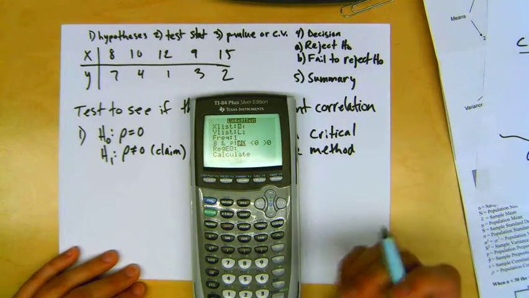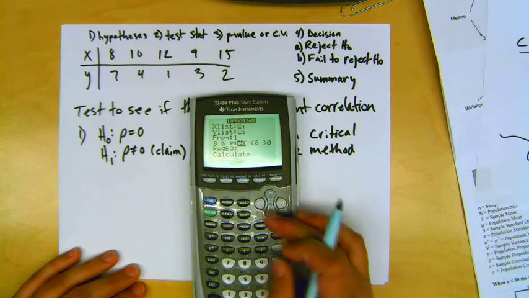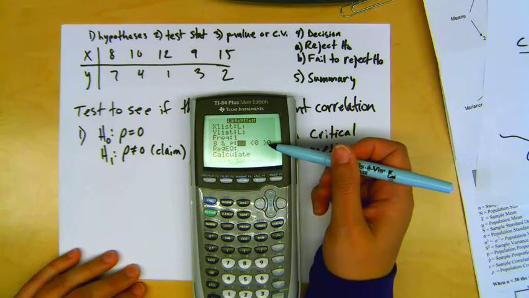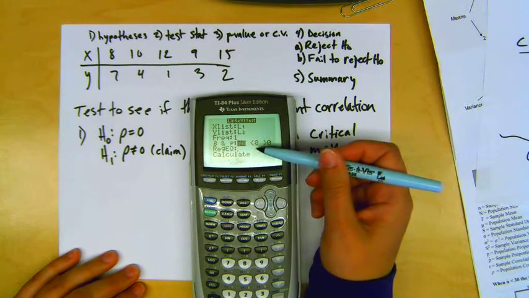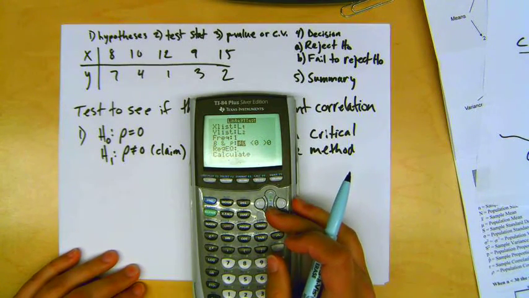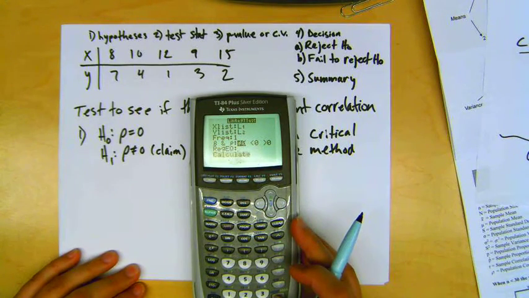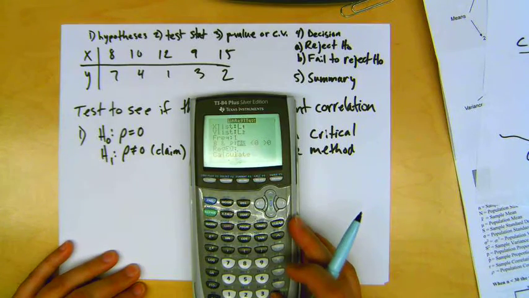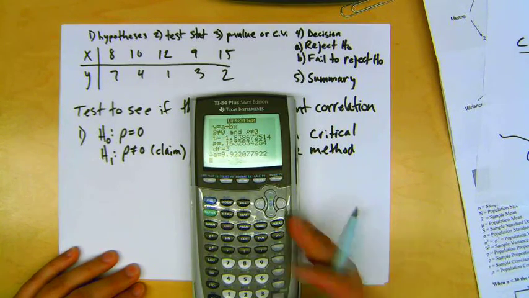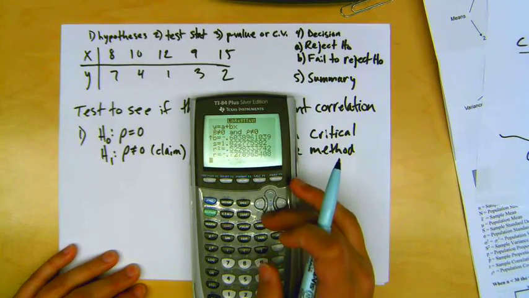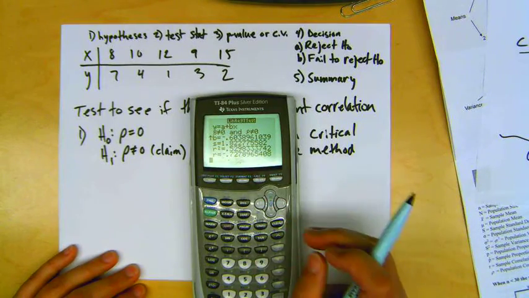If you're always in list 1 and 2, you won't have to change any of these settings unless you did a hypothesis test before, which might change the tail. So make sure you're back on the 2-tailed test so it adjusts your p-value correctly. And then go down to calculate and hit enter. It gives you a bunch of stuff, and the r is clear down at the bottom.